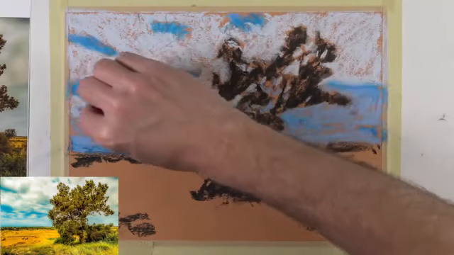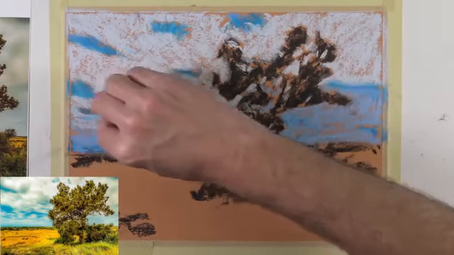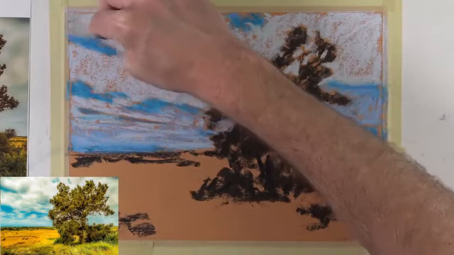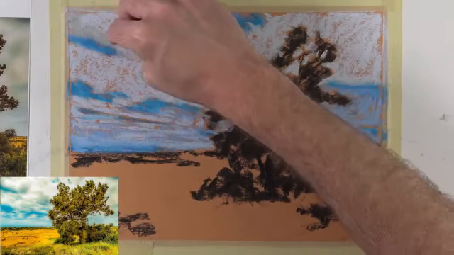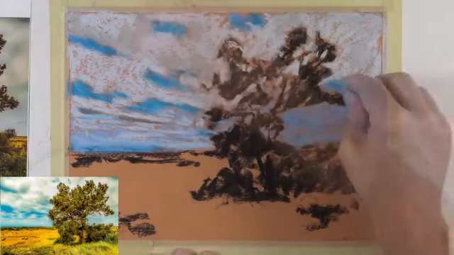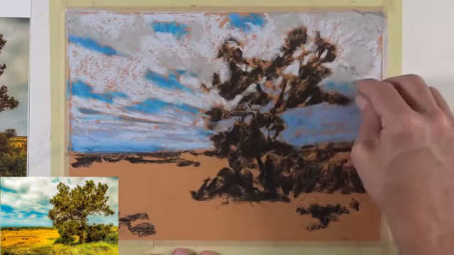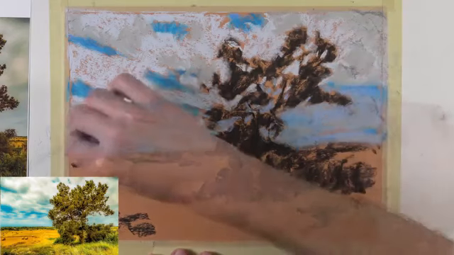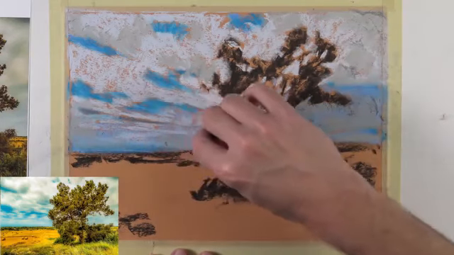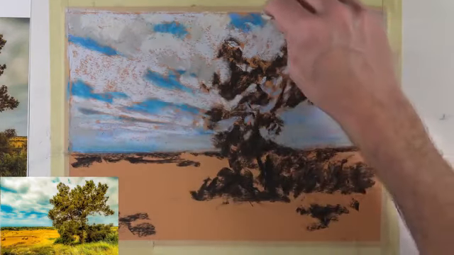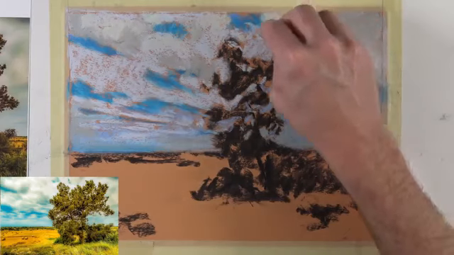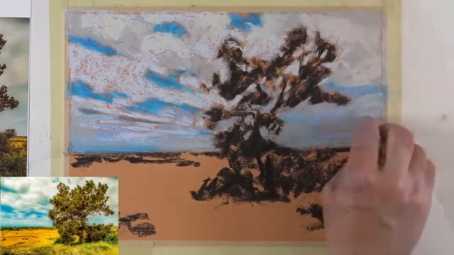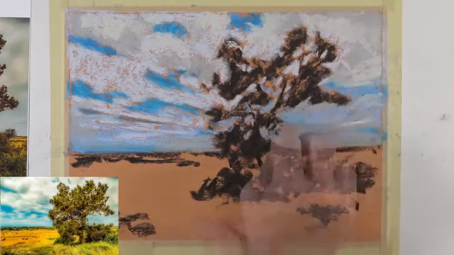Now the clouds of course have volume associated with them as well, so we'll need to think about the light source and add a bit of shadow here to a few of the clouds. So we'll switch over to a lighter gray and place these applications mainly on the bottom portions of the clouds. At this point, we haven't done any blending. In fact, throughout this process, we're going to concentrate on mainly adding the pastel without any blending to give it more of a painterly, more impressionistic look.